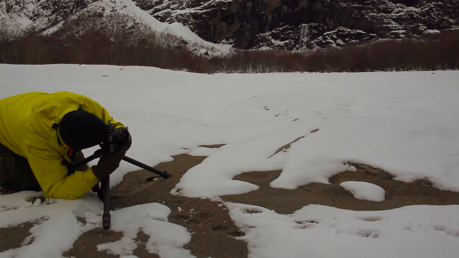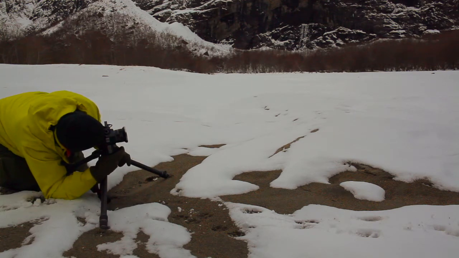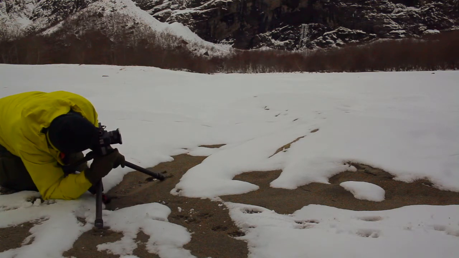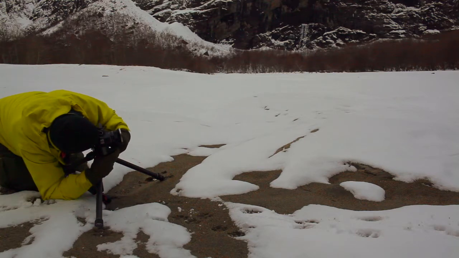Of it, yeah, that's cool. Fine-tuning the composition.